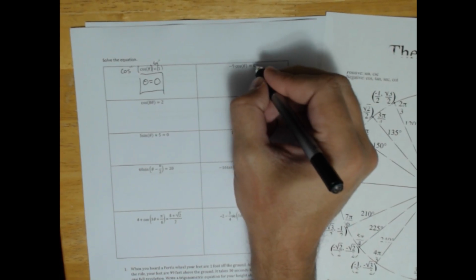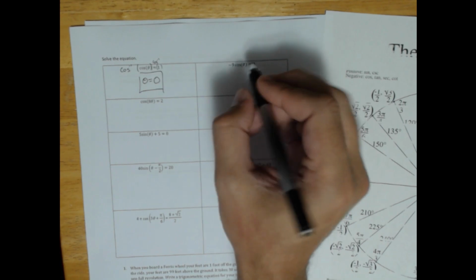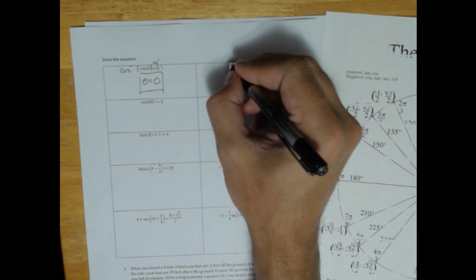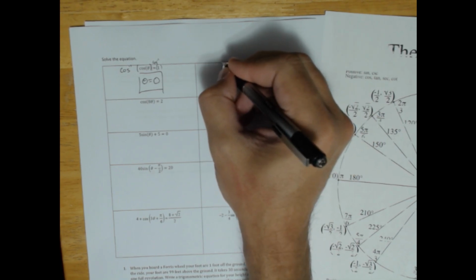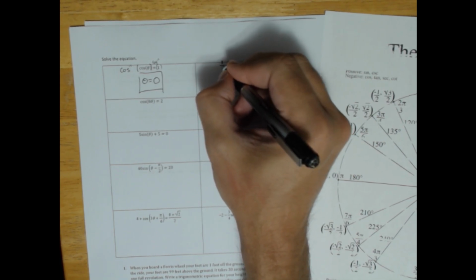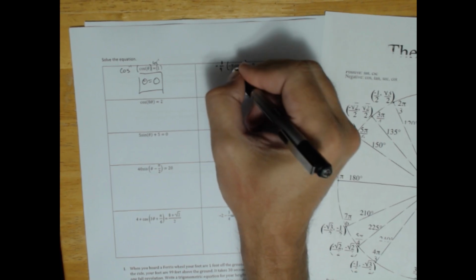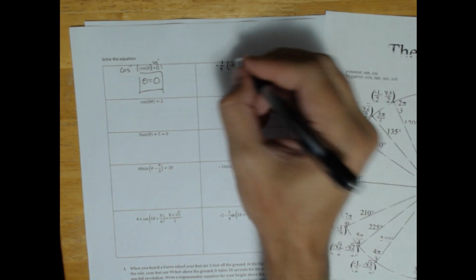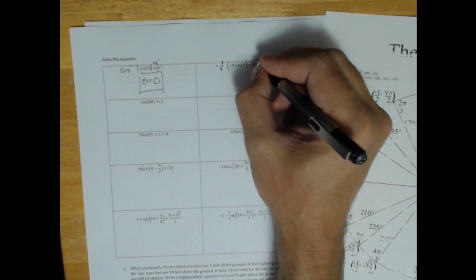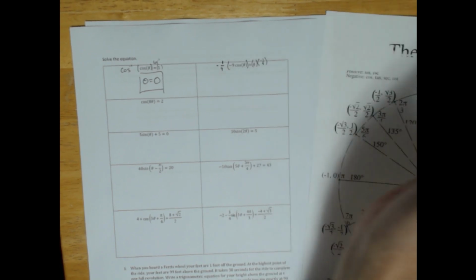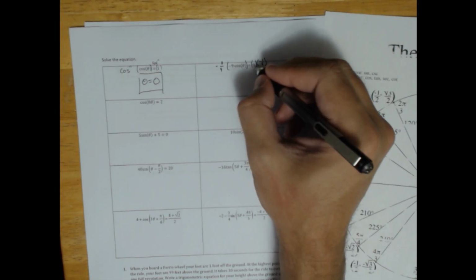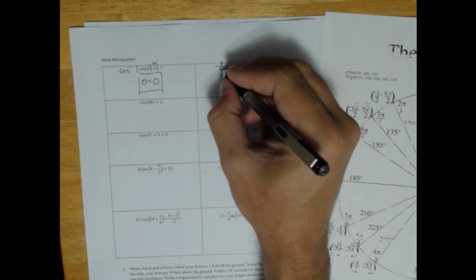Here, we need to get theta by itself. So we start by, you can divide by 9, but I like to multiply by the reciprocal. So I will multiply -9 times -1 over 9 to both sides. 0 times 1/9 or -1/9 is 0.